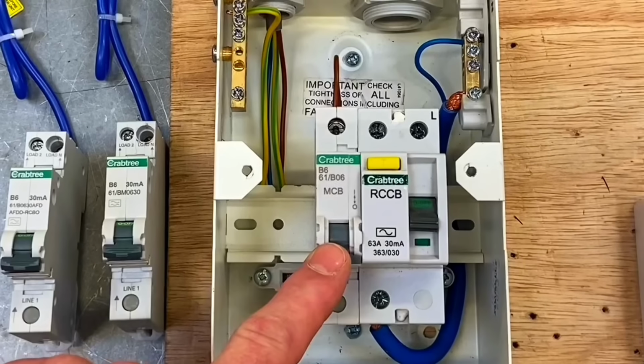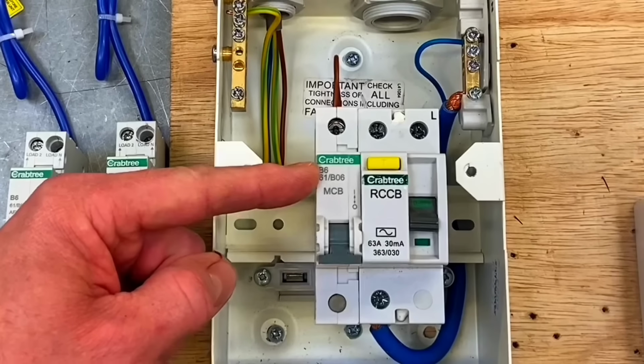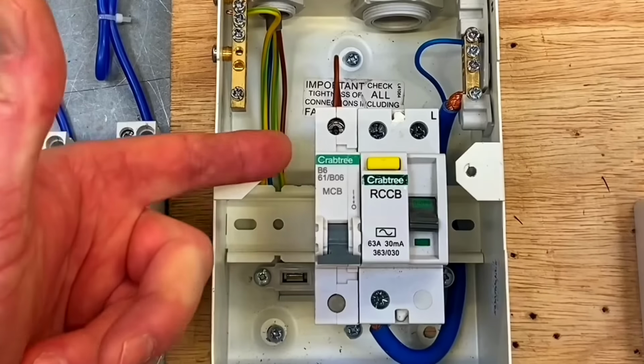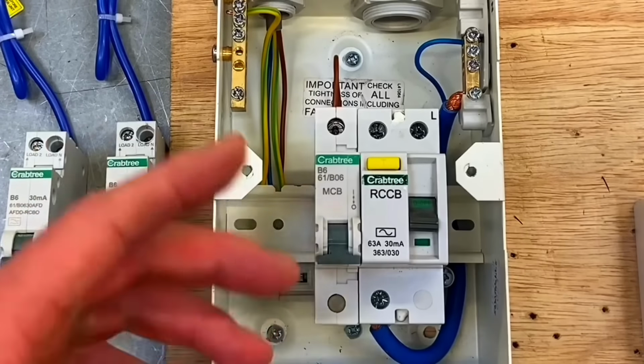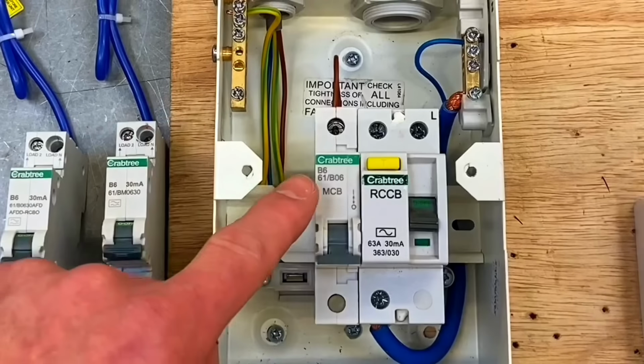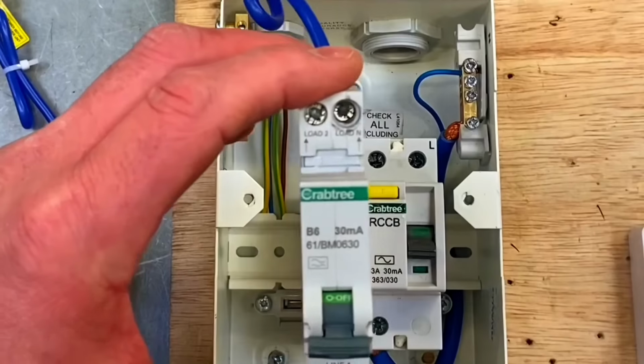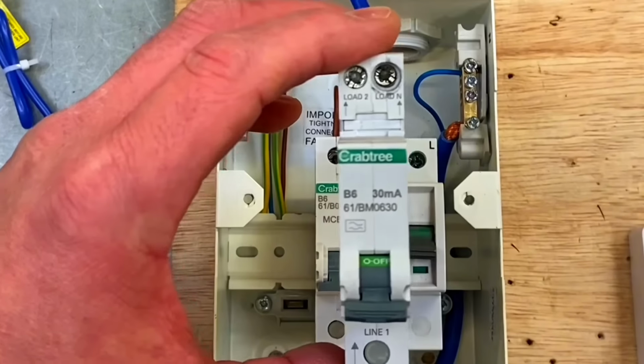We've got our overcurrent protection device. It's B6, so it's rated at 6 amps, and it is a type B in this case for the domestic dwelling which we're simulating. It could be a C, it could be a D, but we've got a type B here. We could have used one of these, this being a miniature RCBO.